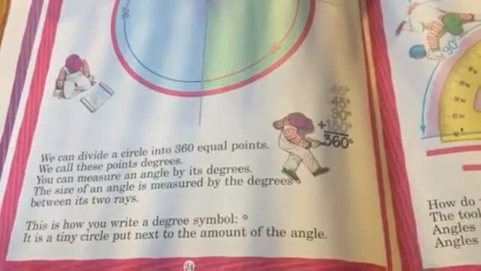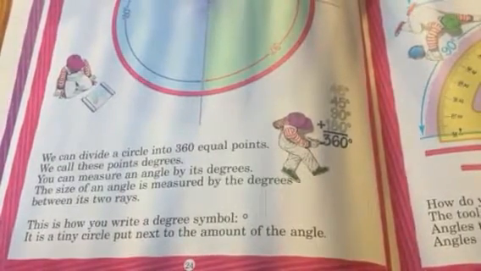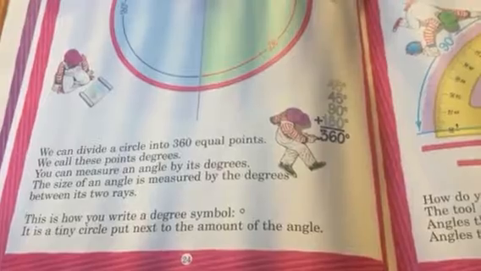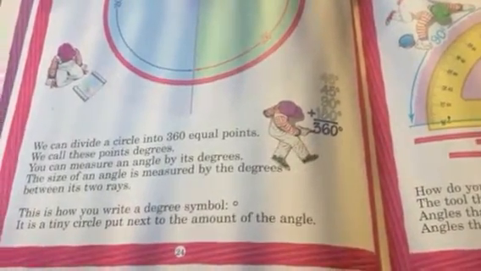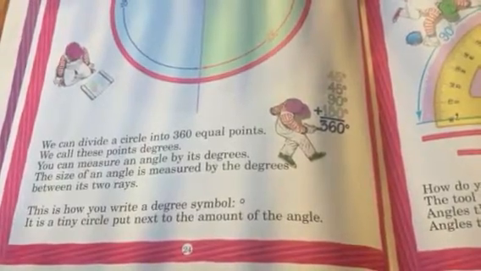You can measure an angle by its degrees. The size of an angle is measured by the degrees between the two rays. This is how you write a degree symbol. It is a tiny circle put next to the mouth of the angle.